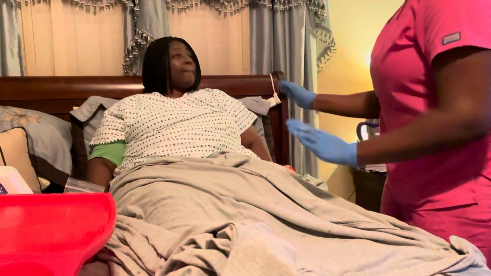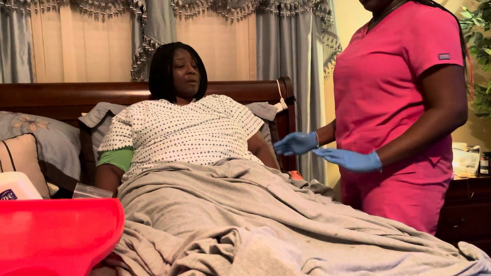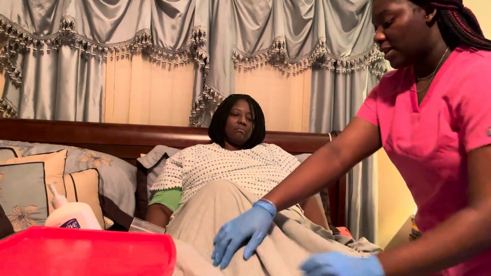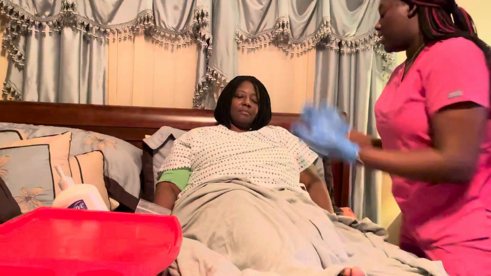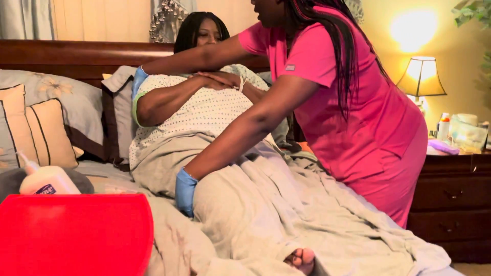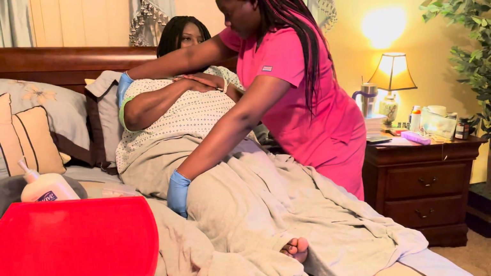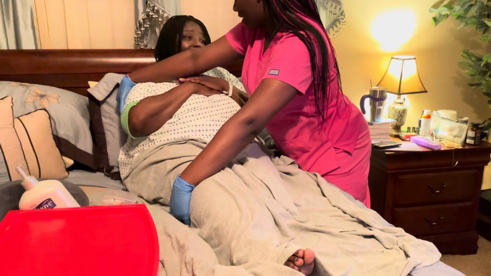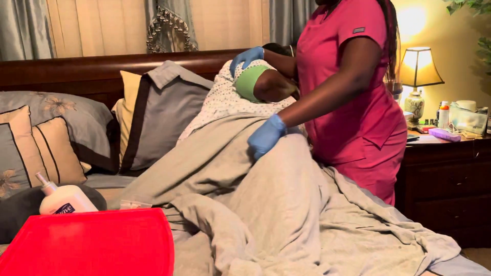And now I'm just going to turn you onto your left side, okay? So I want you to cross your right leg over your left leg as carefully as you can. And cross your arms over your chest. And then on the count of 3, I'm going to support. And you're going to turn towards me and we're going to assist you with pillows, okay? 1, 2, 3. I got you. I'm not going to let you fall.